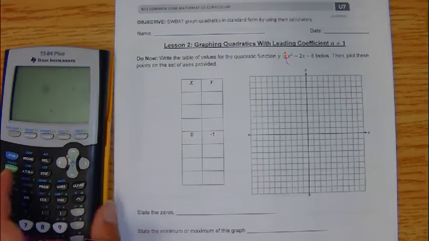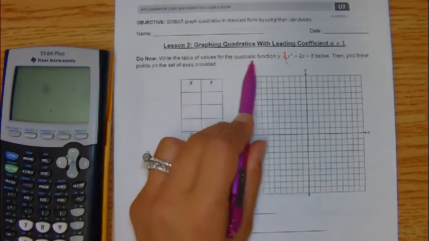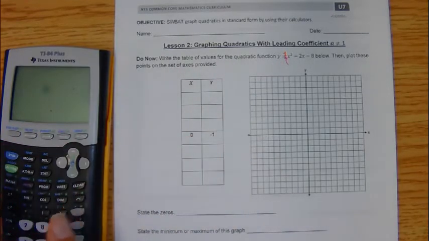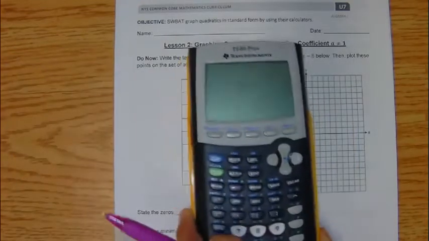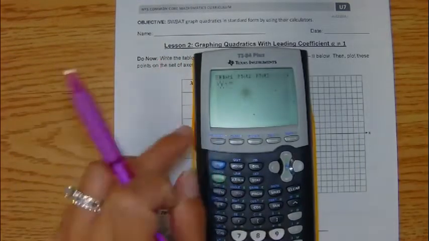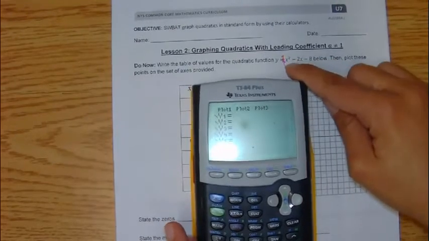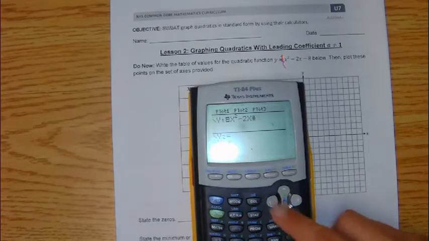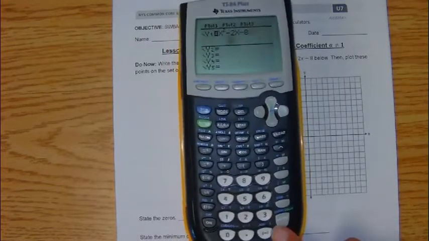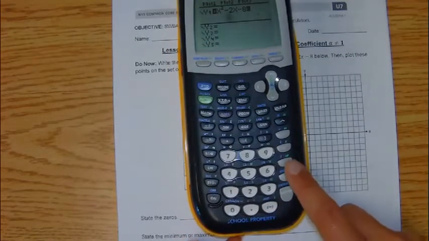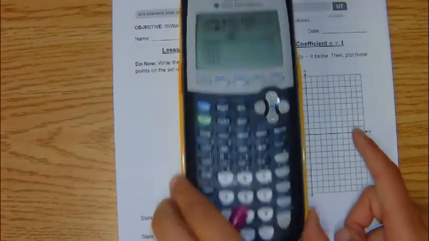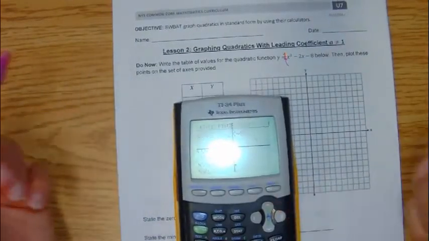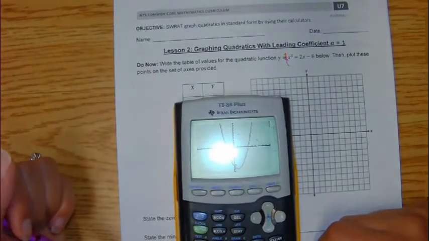Here, write the table of values for the quadratic function and then plot the points on the axes provided. I'm going to go into my y equals and type in exactly what I see there: x squared minus 2x minus 8. Don't use this button down here, that's the negative. You have to use the minus button, which is right here. Then you can hit the graph button and see what it's supposed to look like.